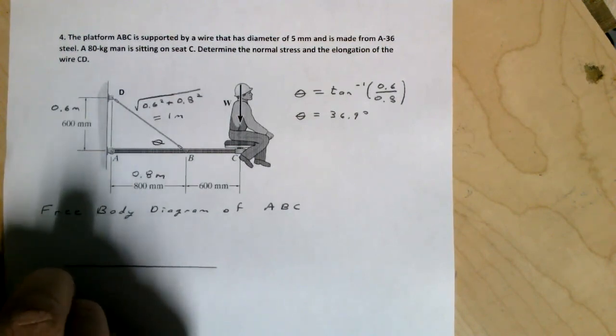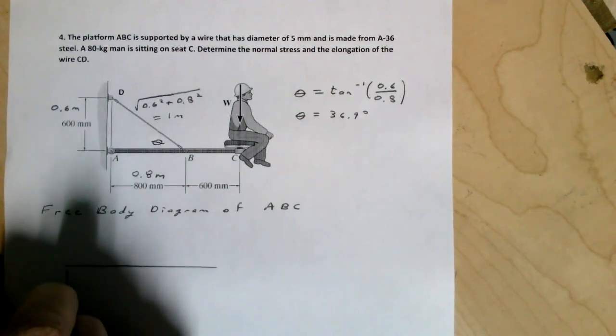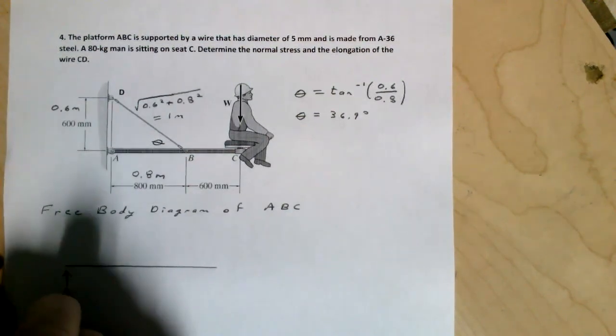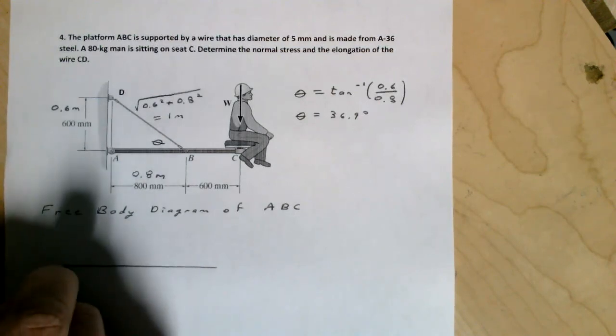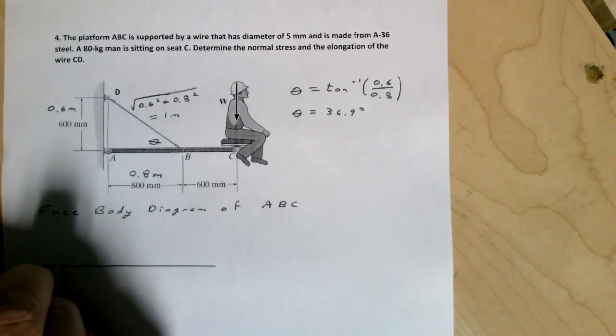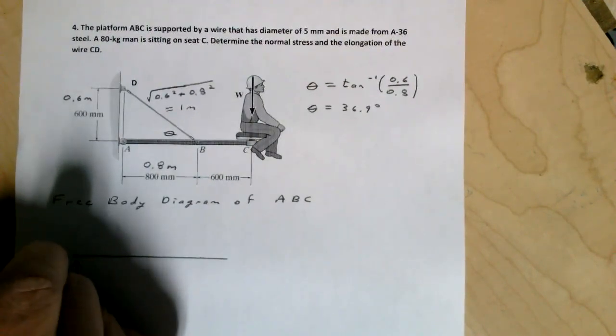So over here we'll have an AY and an AX.